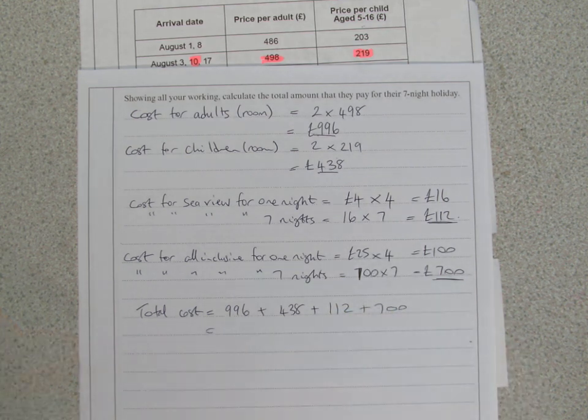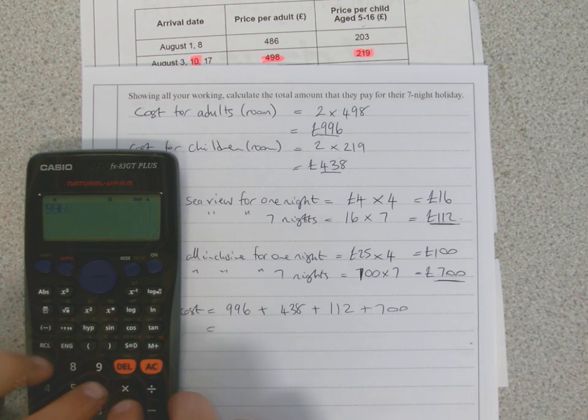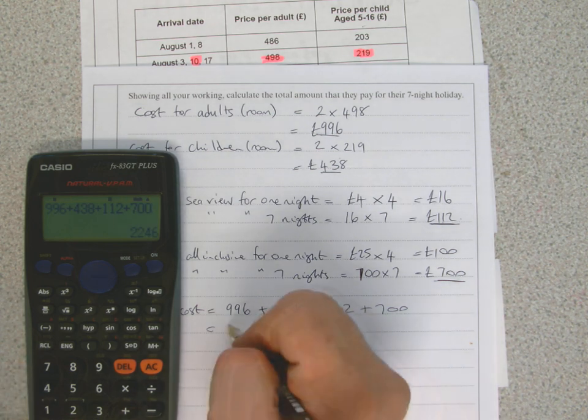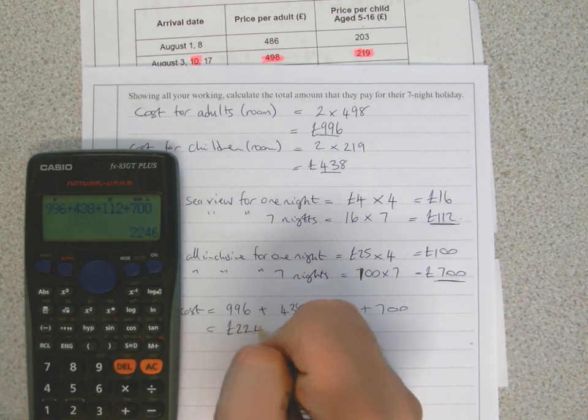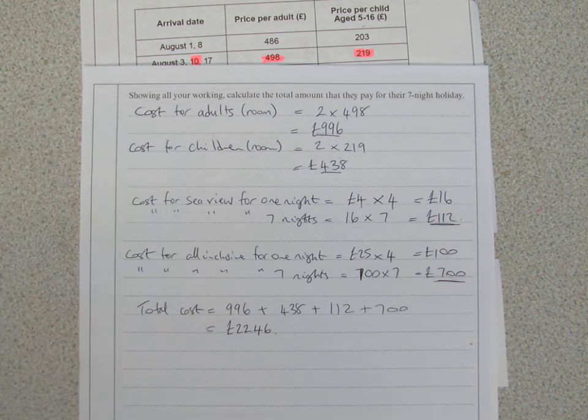So we get our calculator. 996 plus 438 plus 112 plus 700, and that comes to 2246. Okay, so that's my total cost for the 7-night holiday.